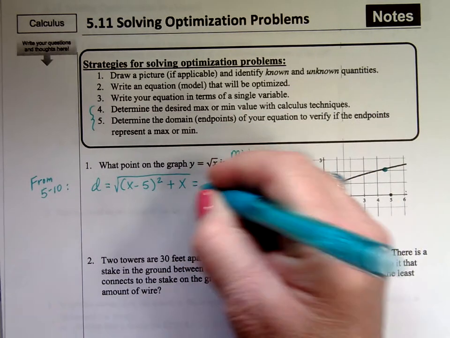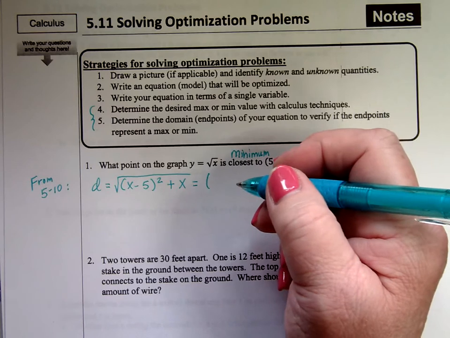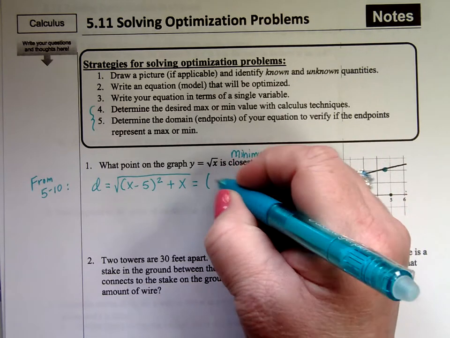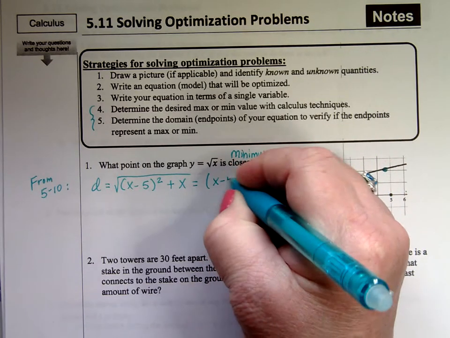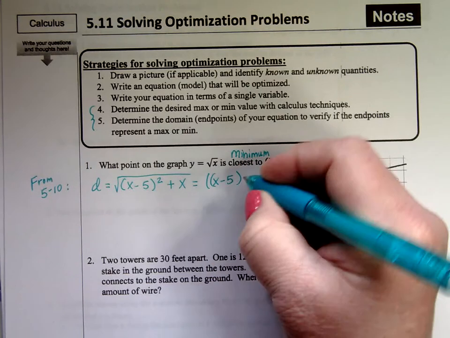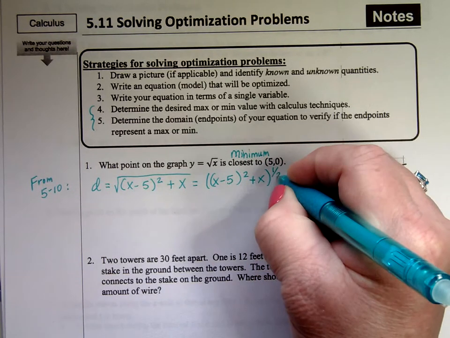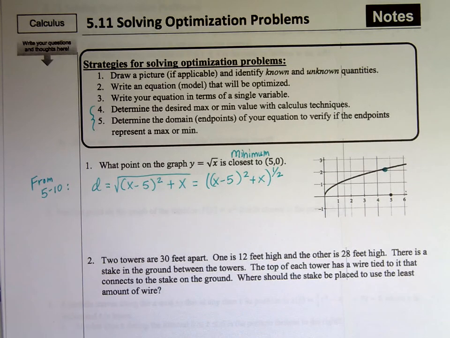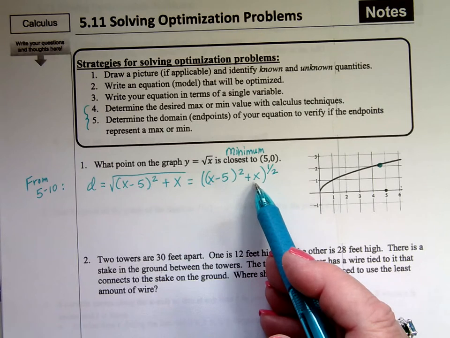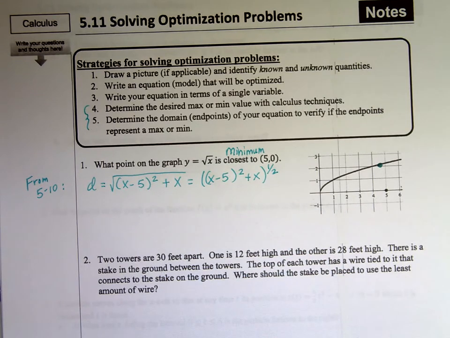This is the same thing as, now you can do this a few different ways, but x minus 5 quantity squared plus x to the 1/2 power. You're kind of setting it up so you can take the derivative. Could you square it out and then add the x in and then do it? Absolutely you could. We're going to keep it like this and try it this way.